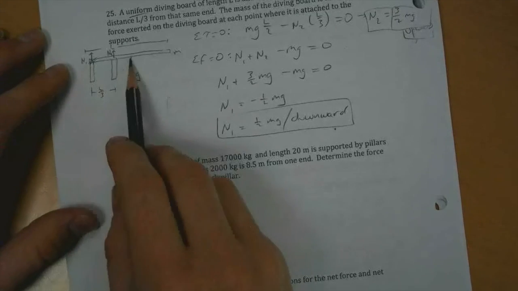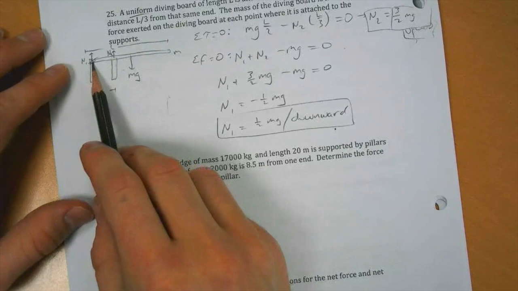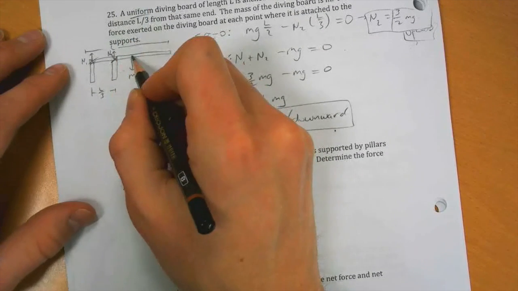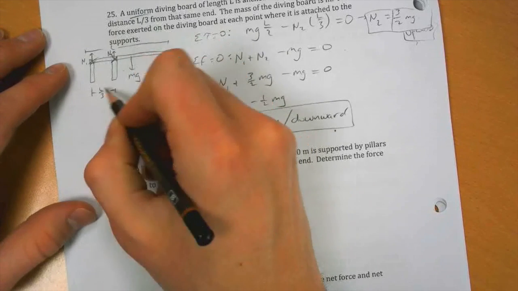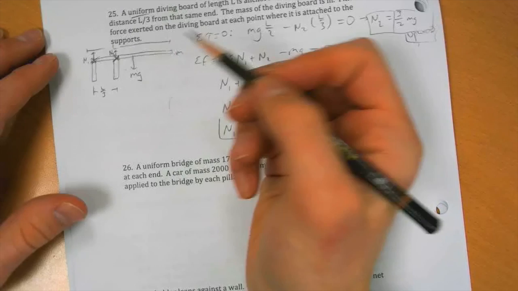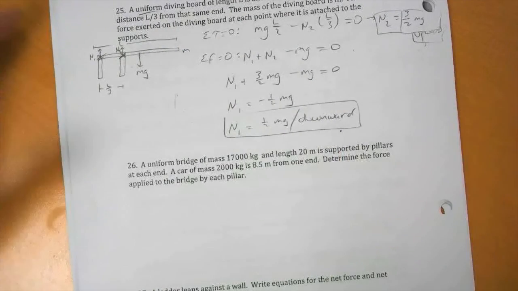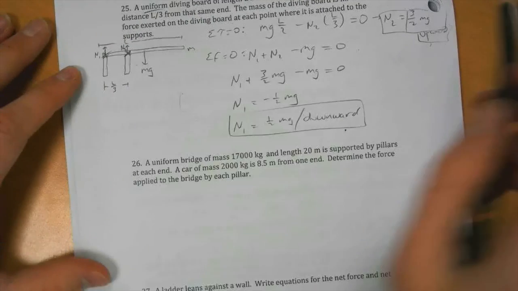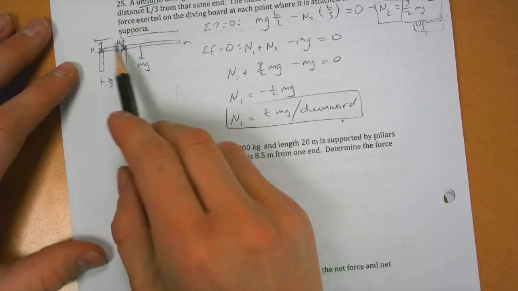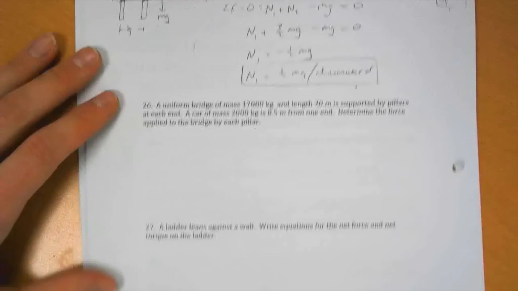If you have two supports and the center of mass is out to the side, one exerts an upward force and the other exerts a downward force. Say we set our pivot point right here. Gravitational force would cause the board to rotate clockwise. If this force was upward, it would also cause clockwise rotation, so it wouldn't stay in place. So this force has to be downward to exert a counterclockwise torque to make the net torque equal to 0. So in a diving board structured like this, this support exerts an upward force, holding the board up, while this one is bolted down, and the bolt exerts a downward force on the diving board. And here's another example.